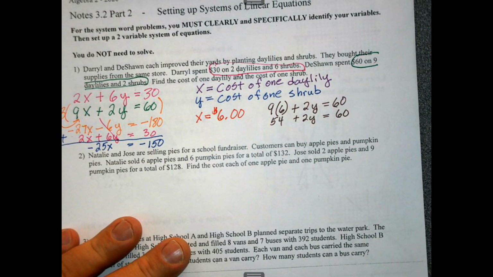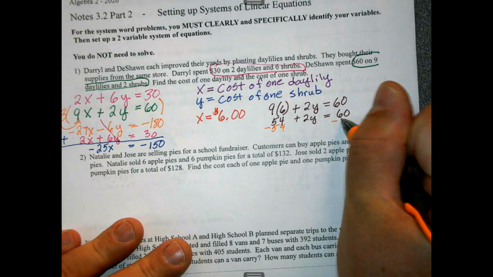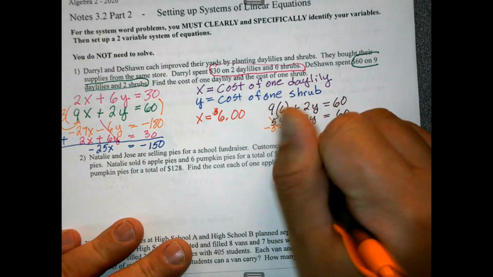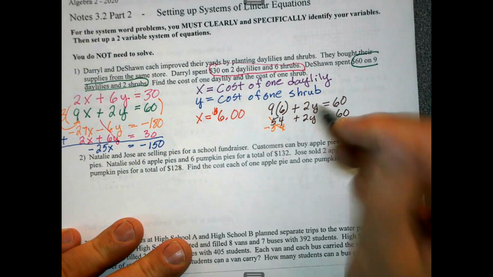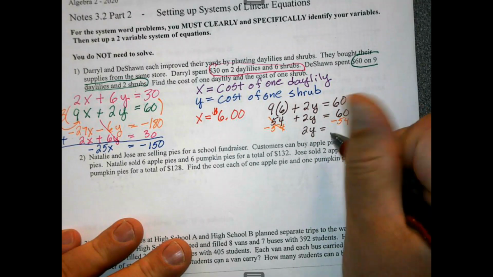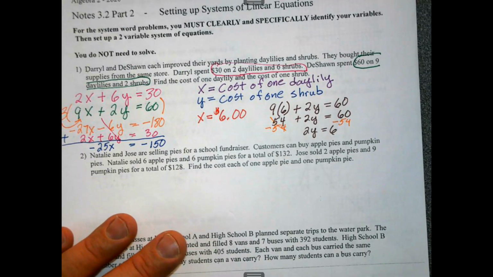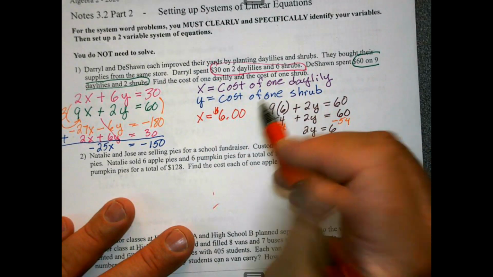Subtract 54, and I get 2y equals 6. So y is going to equal $3.